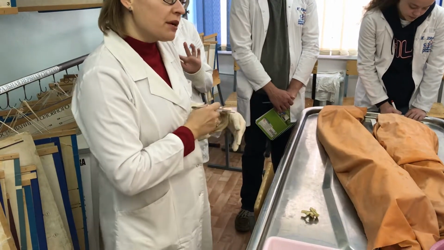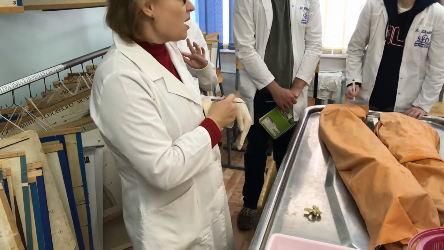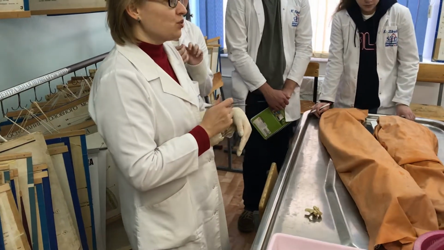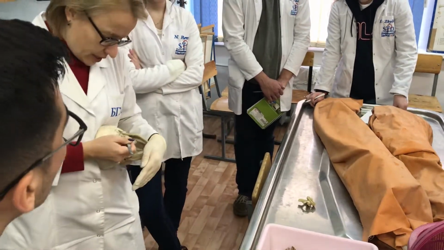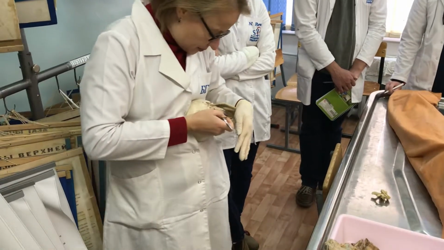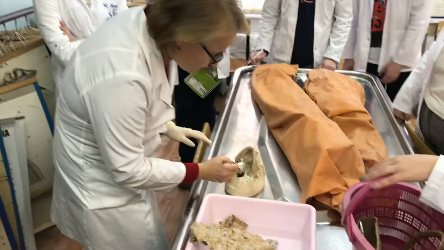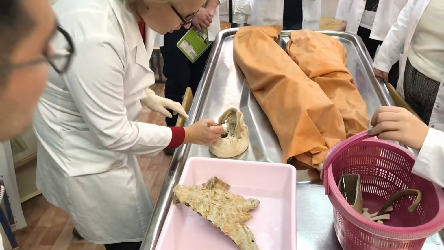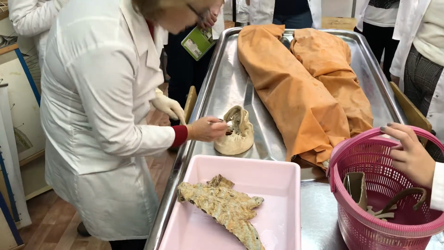Also, we have some ligaments which we also relate to this joint, but they are like false ligaments. What should we call them? The stylomandibular ligament runs from the styloid process to the angle of the mandible, and the sphenomandibular ligament runs from the sphenoid spine to the lingula of the mandible.